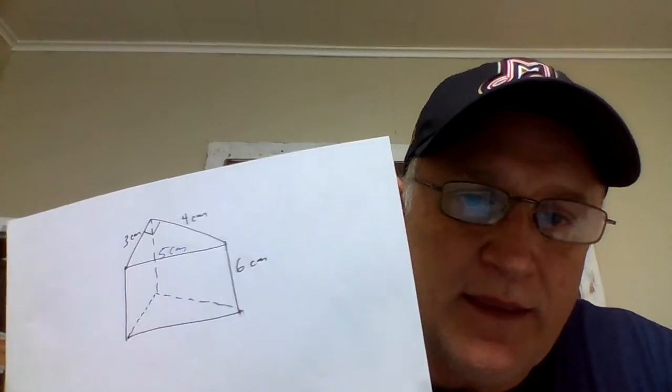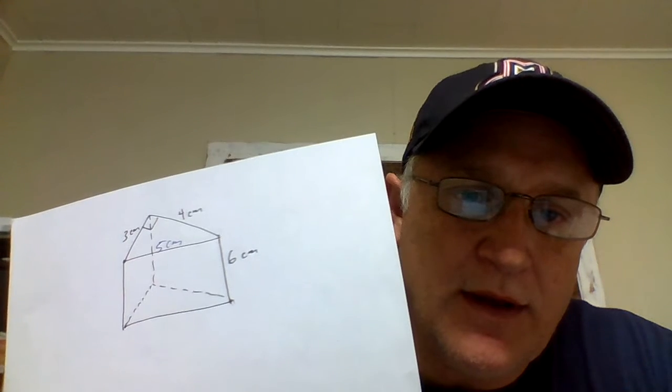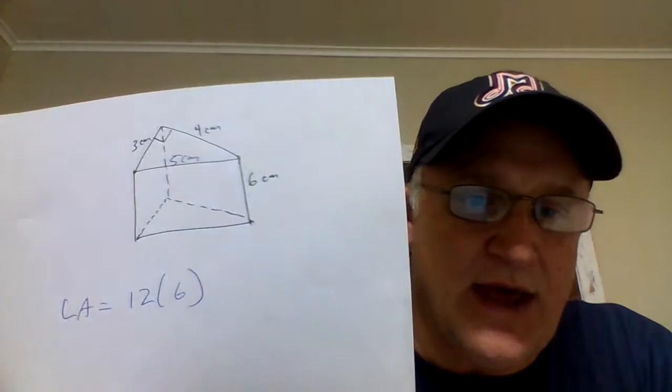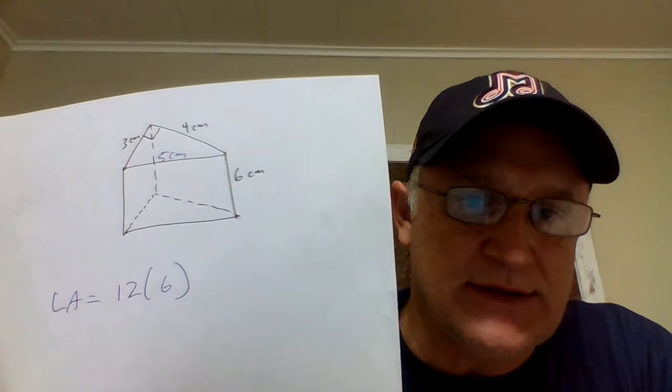So the perimeter of the base is 3 plus 4, which is 7, plus 5. The perimeter of the base is 12. So the lateral area is the perimeter of the base, which is 12, times the height. So your lateral area is 12 times 6.